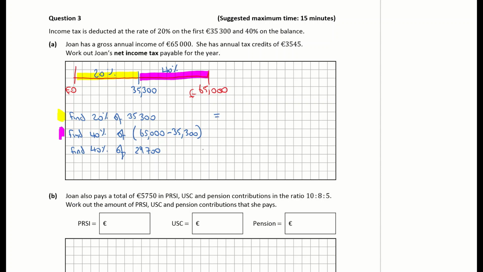And I'm going to go to my calculator and find those two percentages. So I'm dividing 35,300 by 100 and then multiplying it by 20, which is 7,060 euro.